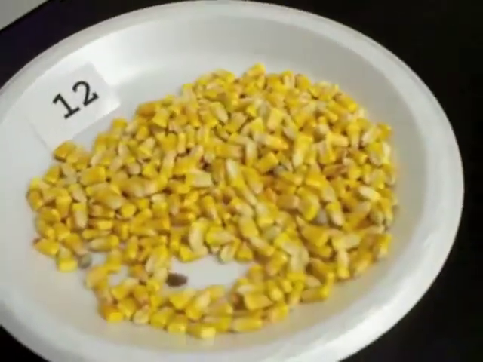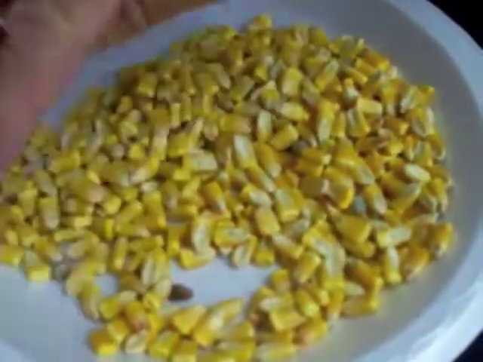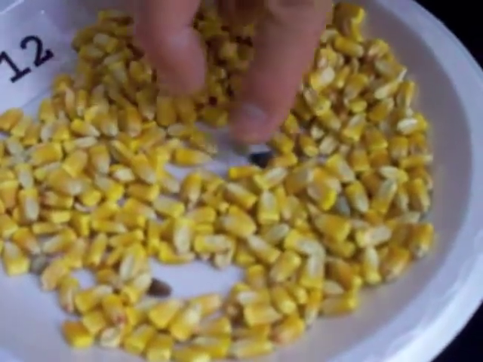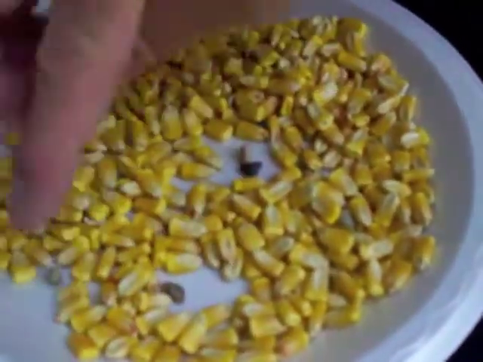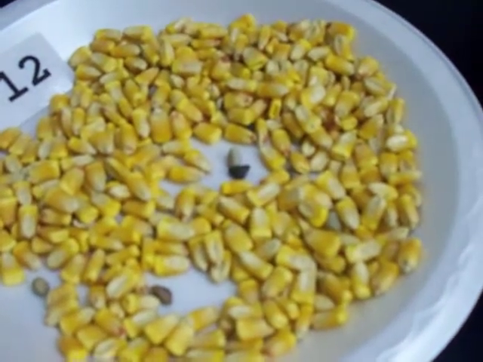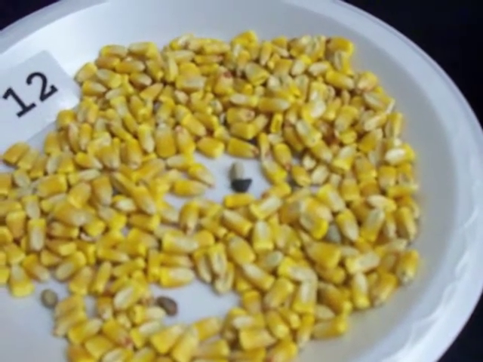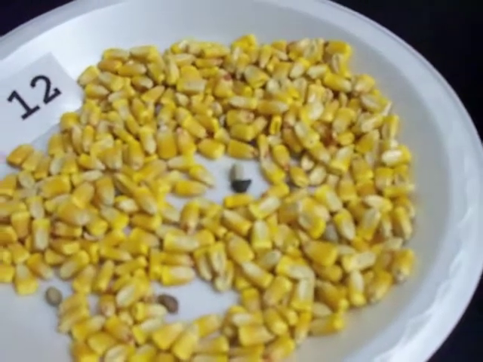Sample number 12, if you look through, and you might have to move some of the seed around, but we're seeing some little fine stones in there. So we're going to mark inseparable stones. They're just too small to be taken out by the cylinder and concave, the separating unit of that combine.